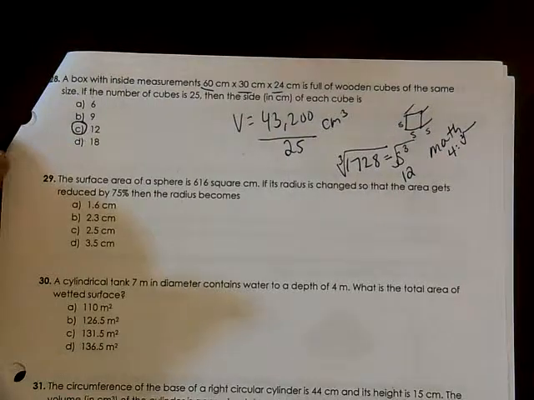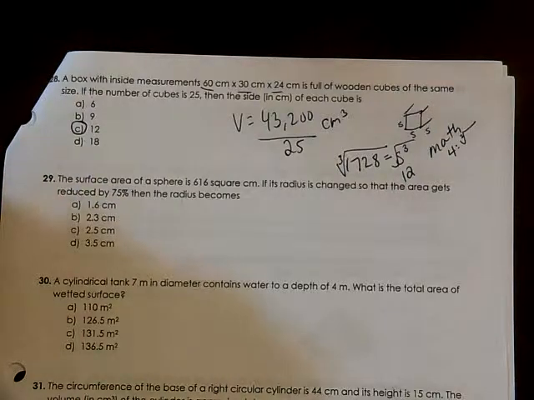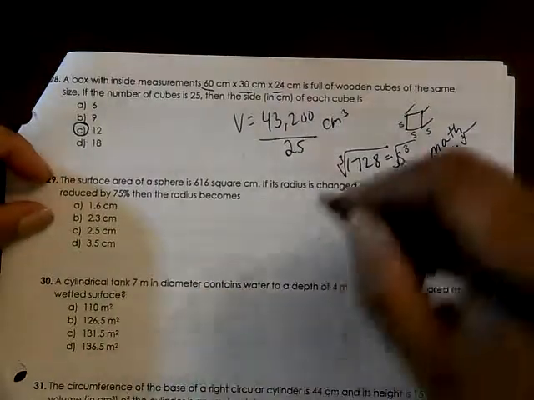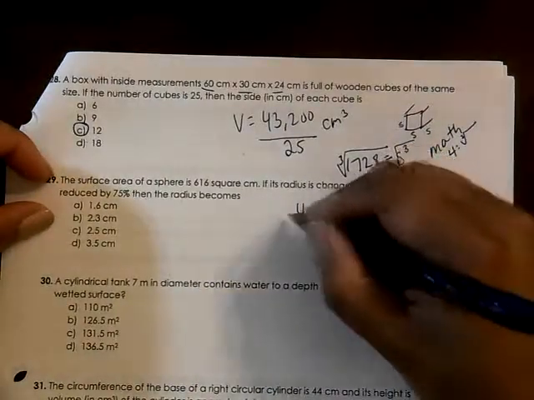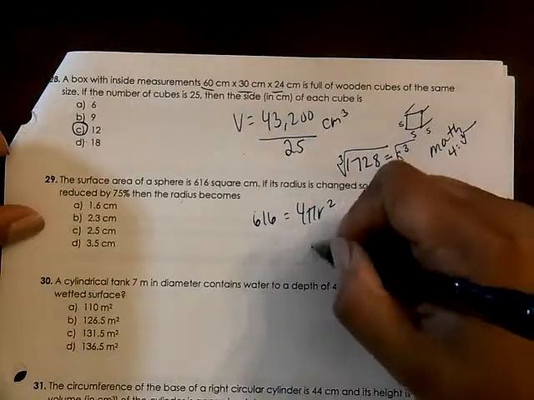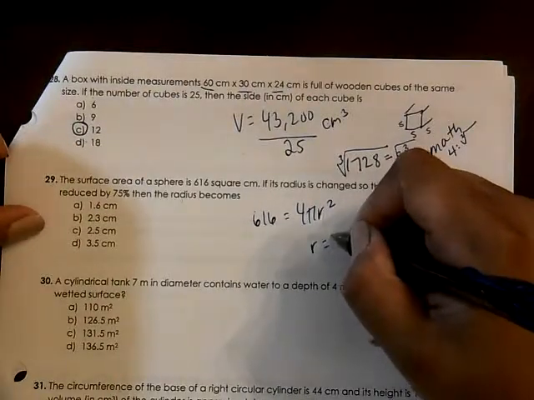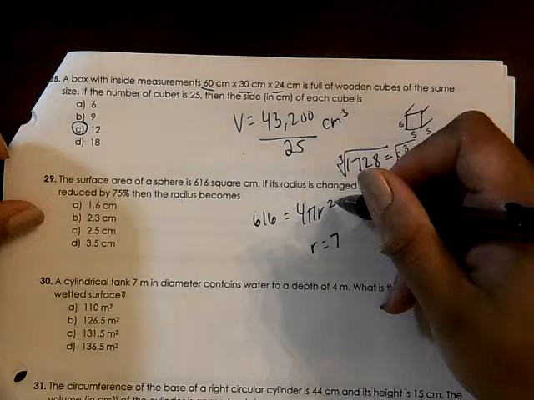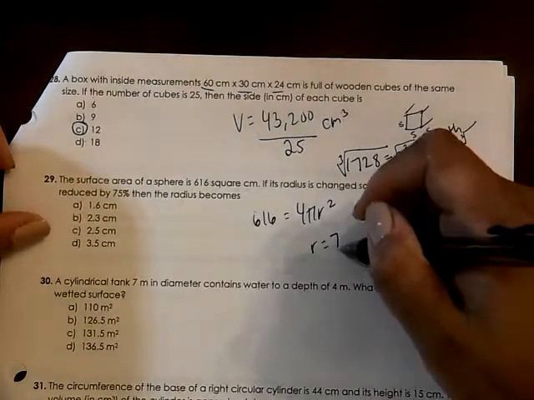Alright, number 29, the surface area of a sphere is 616 square centimeters. If its radius is changed so that the area gets reduced by 75%, then the radius becomes what? So the surface area formula is 4 pi r squared for a sphere. That's equal to 616. You want to solve for r. Just to save time, I'm going to go right to what r was equal to. Divide by 4 pi and square root it, so it's 7.